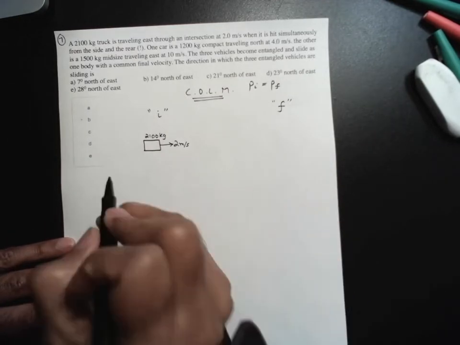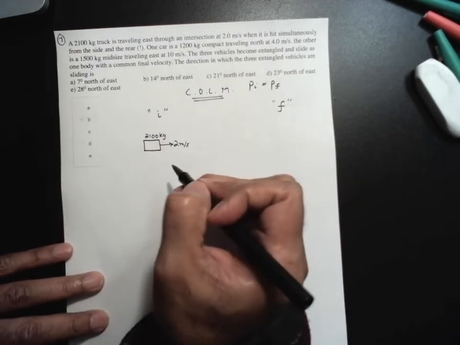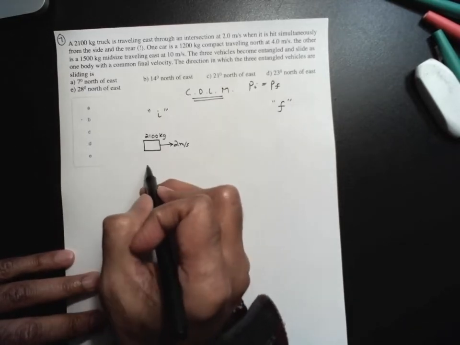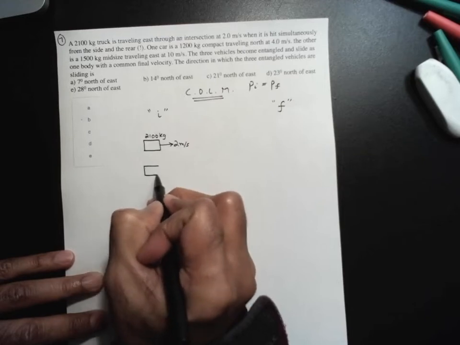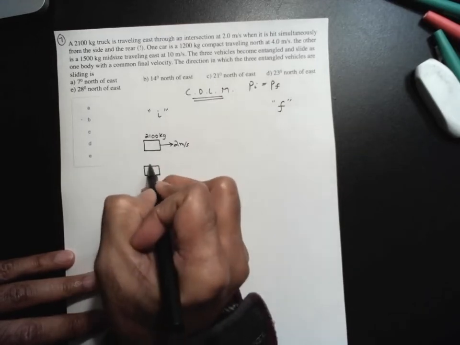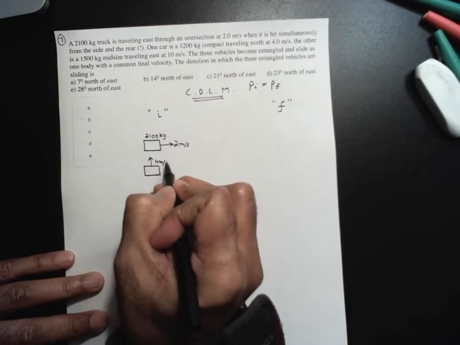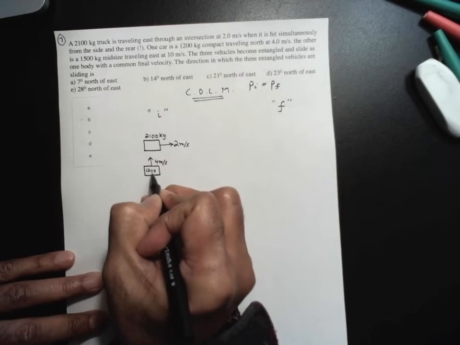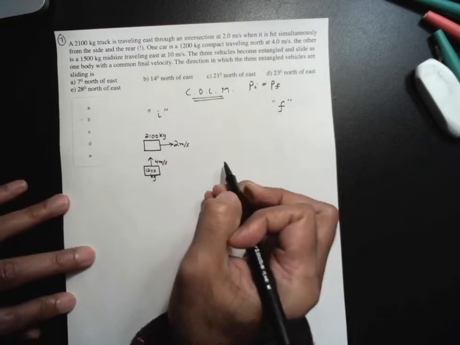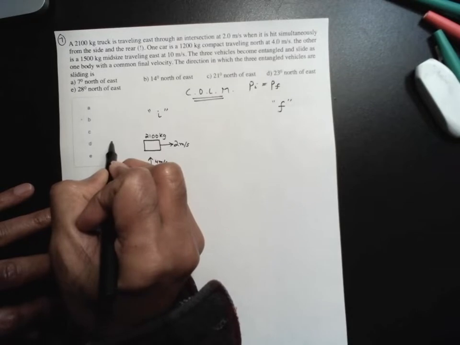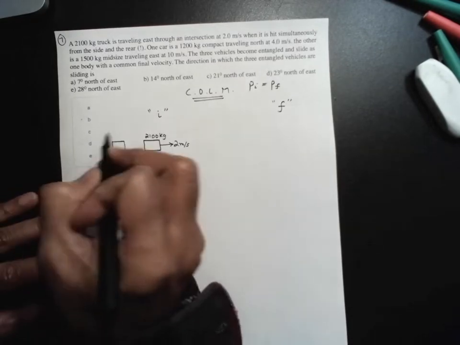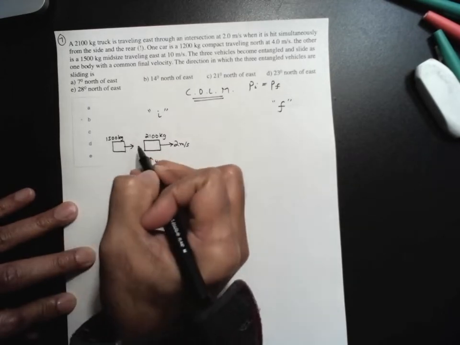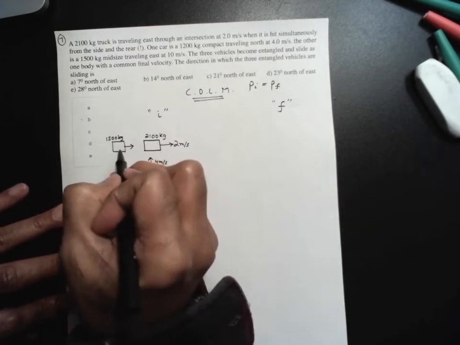And for the sake of making an interesting two-dimensional linear momentum problem for us, he gets bammed into, not only from below by this 4 meters per second, 1200 kg car, but also he gets rear-ended, 1500 kg, traveling at 10 meters per second.